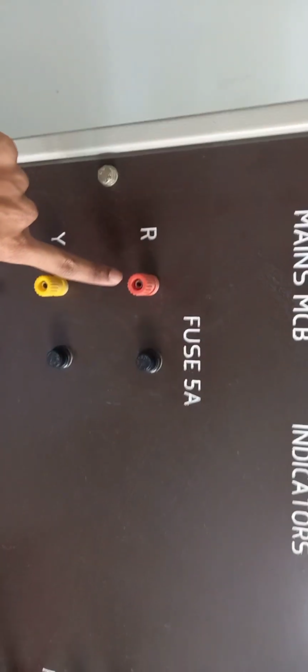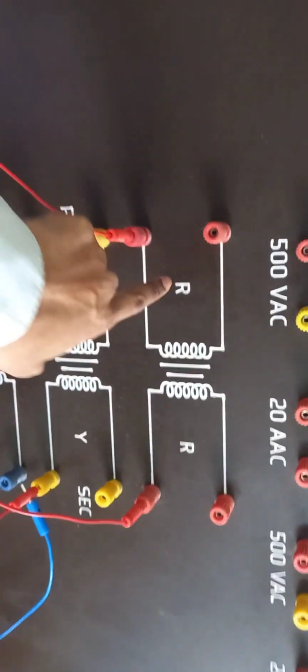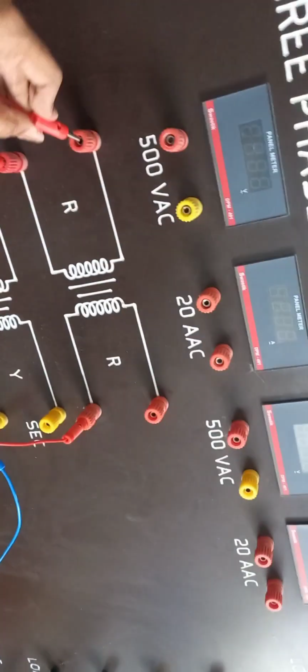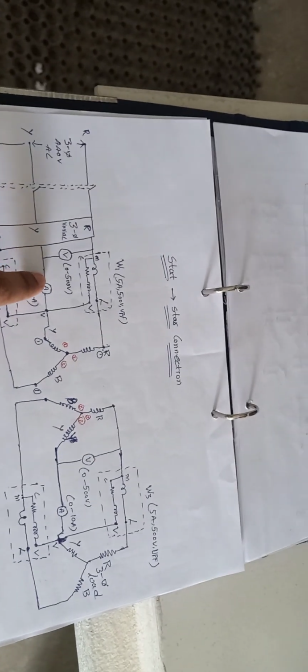Then I am going to connect R phase here. You remember, R is going to connect directly to R phase. So this one is R phase. That R phase is connected to the star connection here. And then next, the Y phase is going to connect to the ammeter.